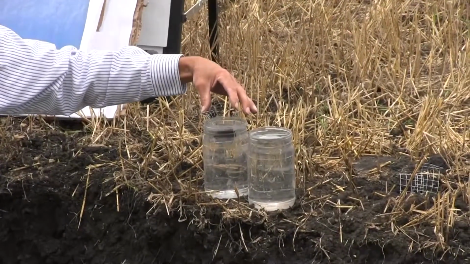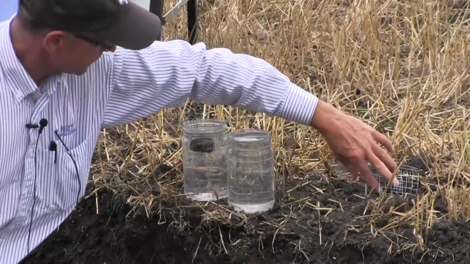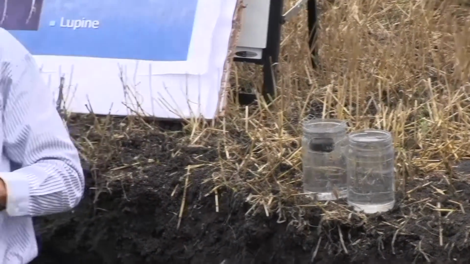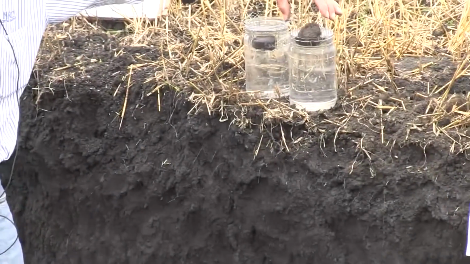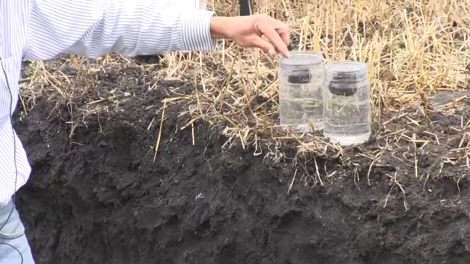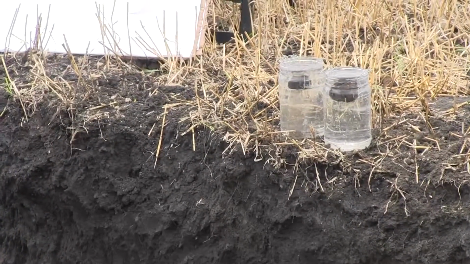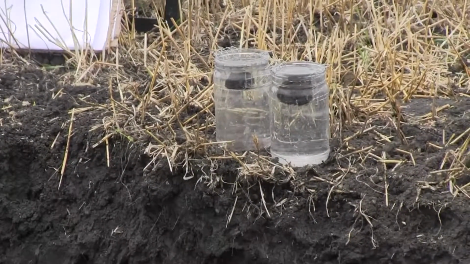So this is the cultivated soil, and this is the aggregate slake demonstration. This is the no-till soil. What depth is that soil from? This is right at the surface. Okay.